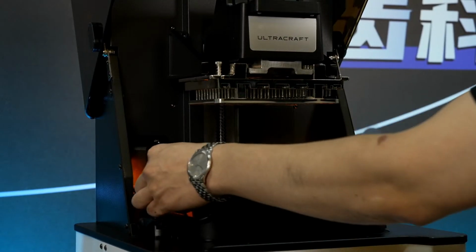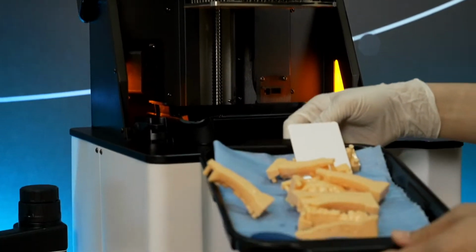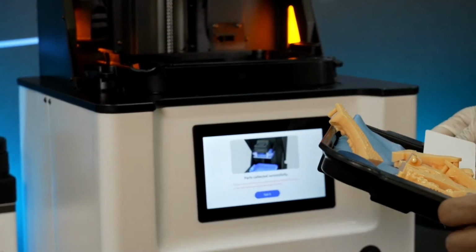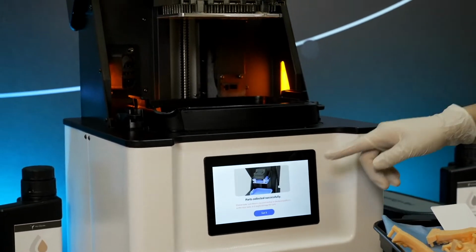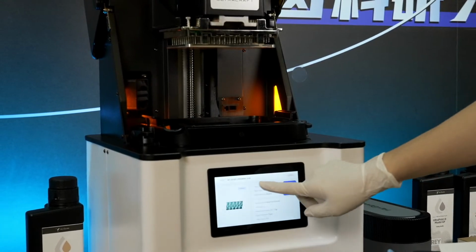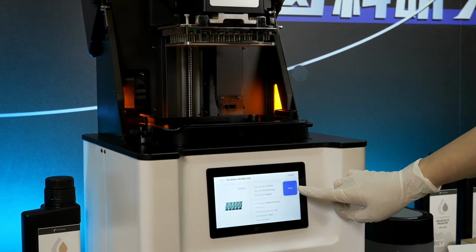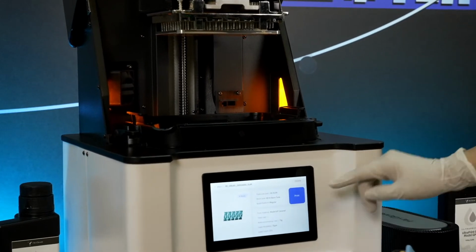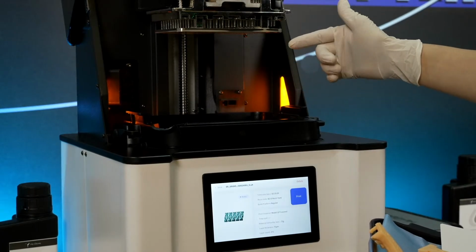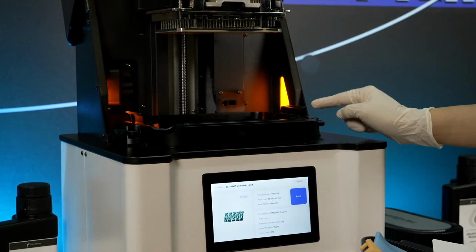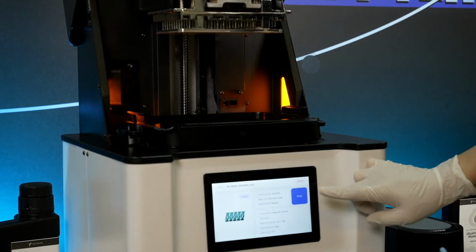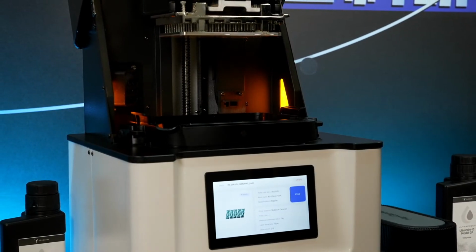Then we can just remove the collection tray like this. It's very easy to remove the part from the build platform. And now you are good to go to print the next job. So double check that the rest of the resin and the build platform are clean and your resin tank is already locked. And yeah, you are good to go. Just hit one button to start a new job. And that's it.